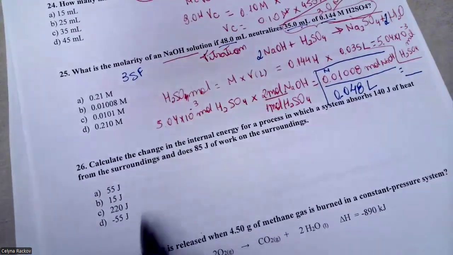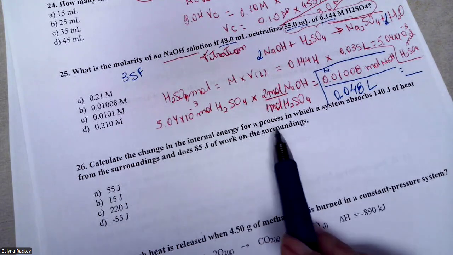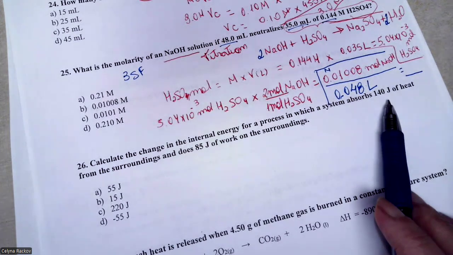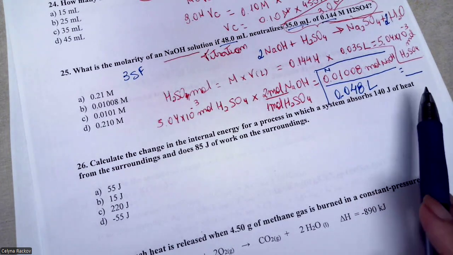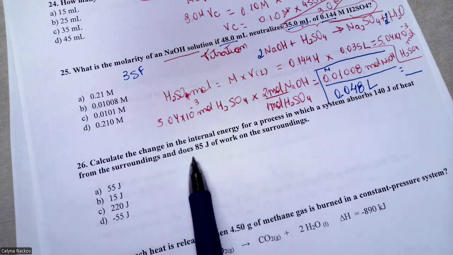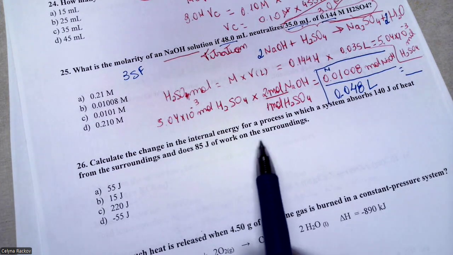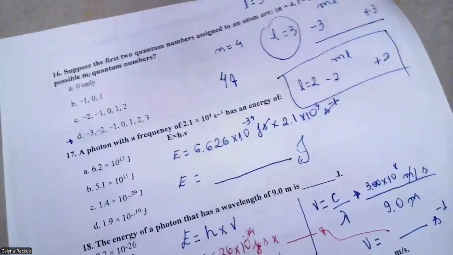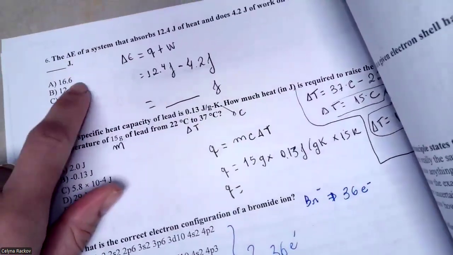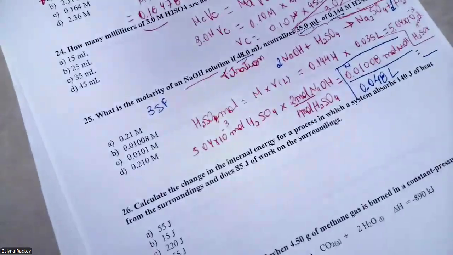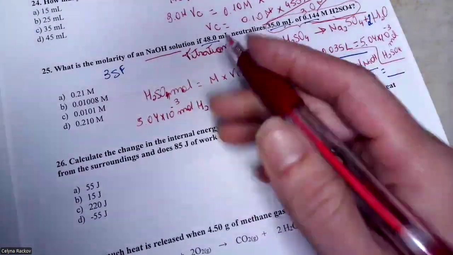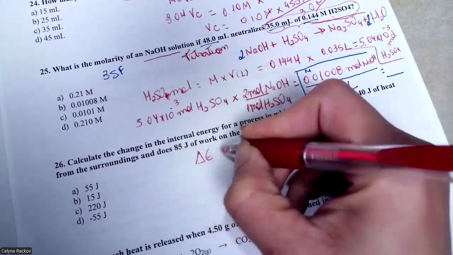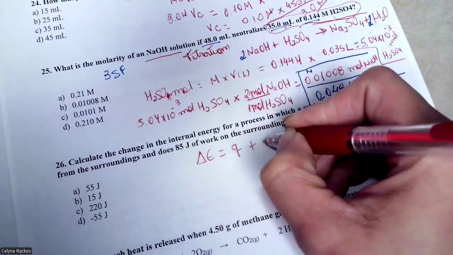So 26. Calculate the change in the internal energy for a process in which a system absorbs 140 joules of heat from the surroundings and does 85 joules of work on the surroundings. So now question 6 is from chapter 5, about thermochemistry. The question is the same idea that we did on question 20. What was the question? Oh, here, question 6. The same idea, actually, right? The same formula, delta E is equal to heat plus work.